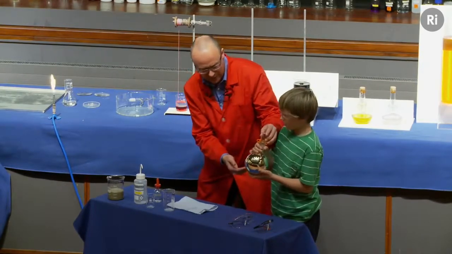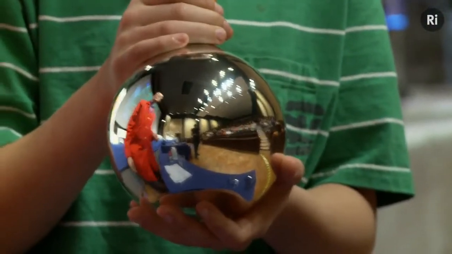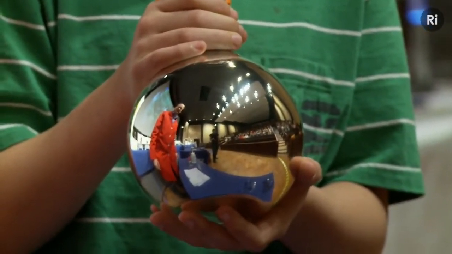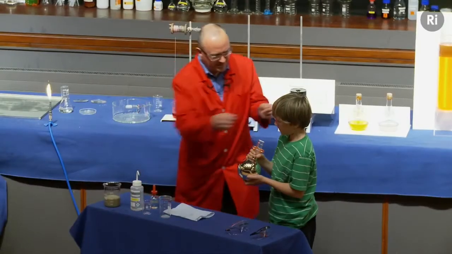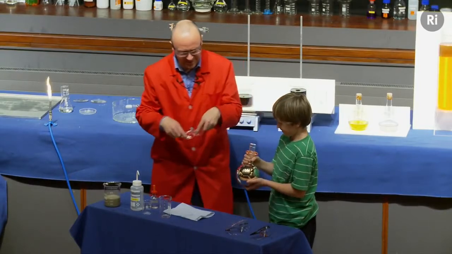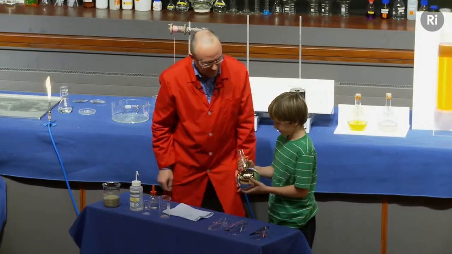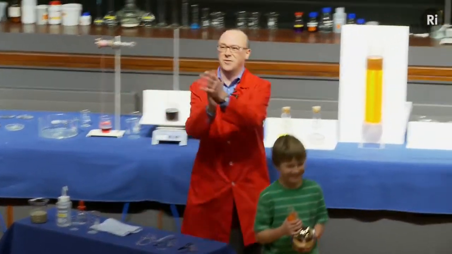And if we bring a camera in and have a look at this, we've got a lovely silver mirror. There we go. Just stand there. Okay, what I'm going to do is give that to you as a souvenir to take home, and you can go back to your seat. Let's have a hand for our volunteer.